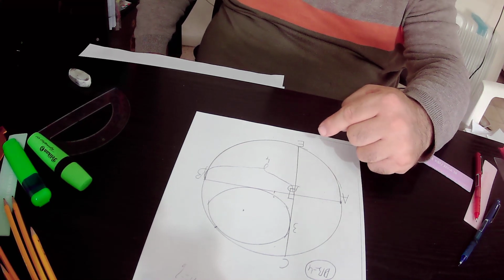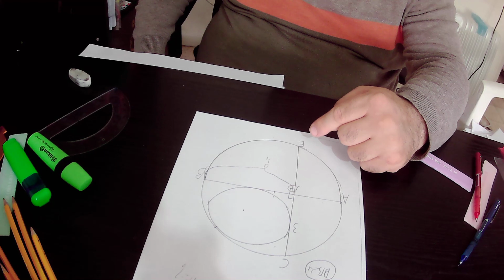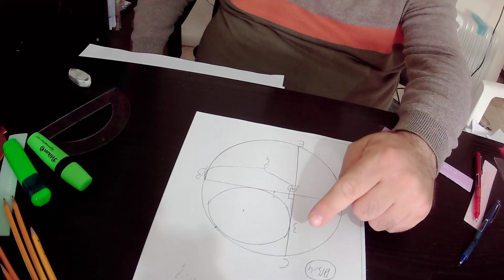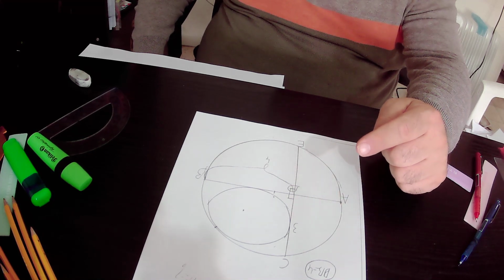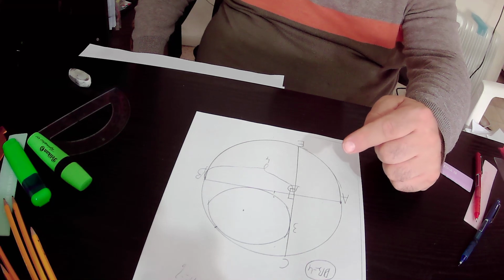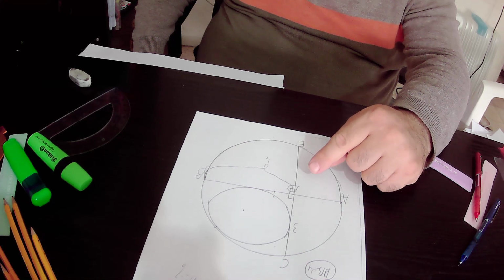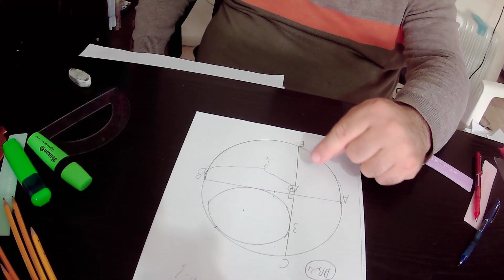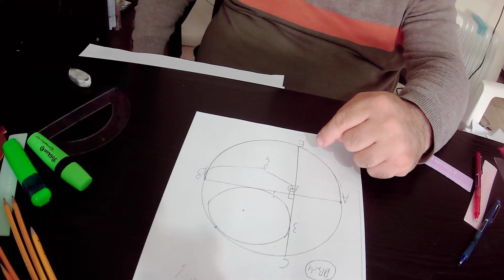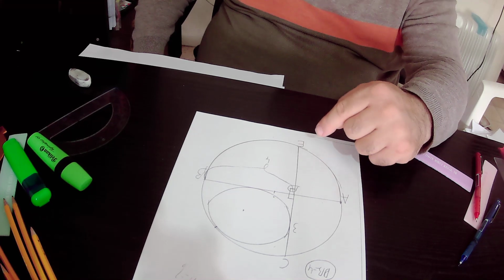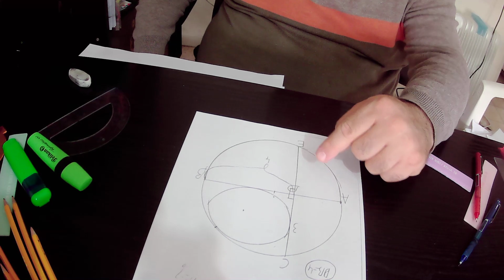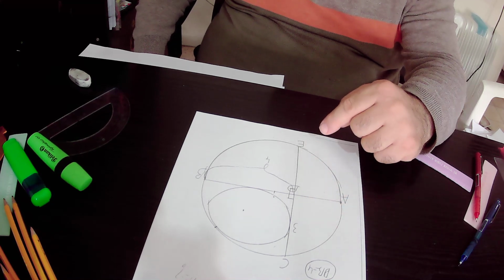For that reason, point E will merge with point C, and we know that point D is a common point that belongs to both straight lines, therefore we get that DE will be equal to CD by symmetry.